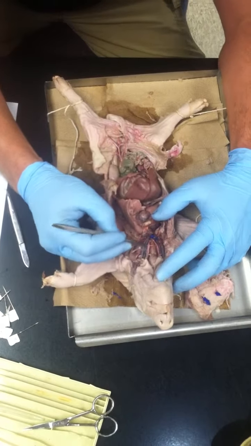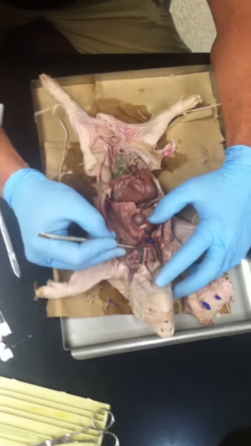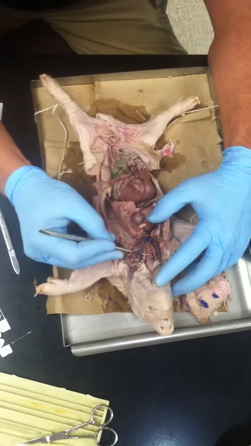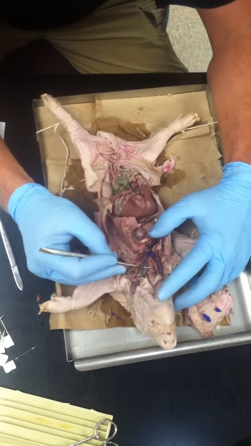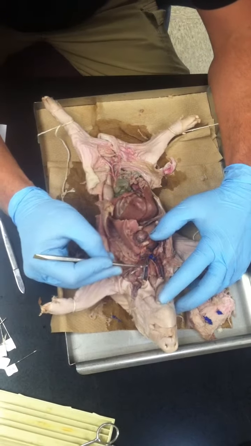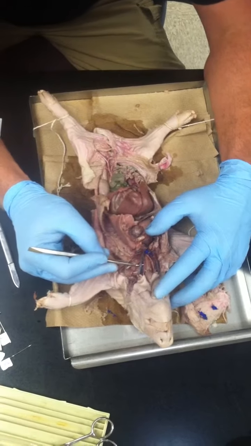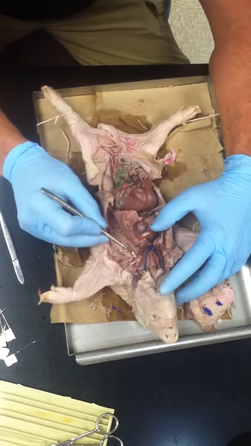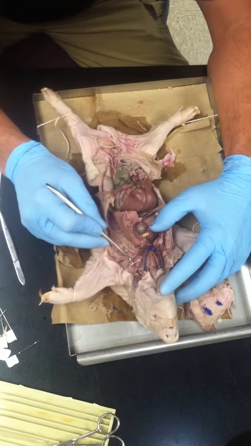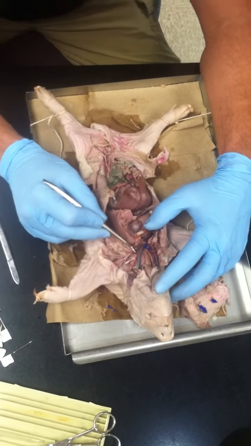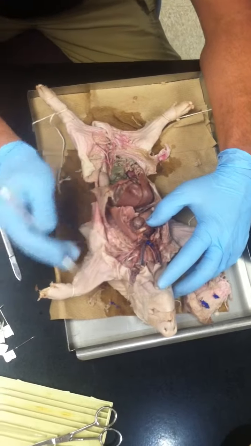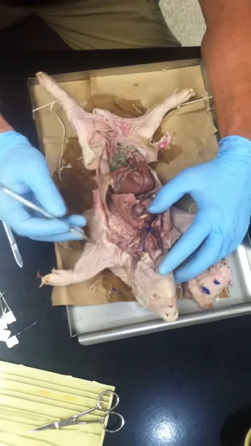Okay, first one, common carotid. We're doing them on the left side here. Common carotid. Internal jugular. External jugular. Cephalic. Subclavian. The axillary, artery, and vein.